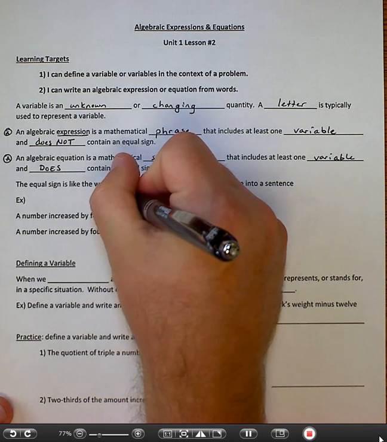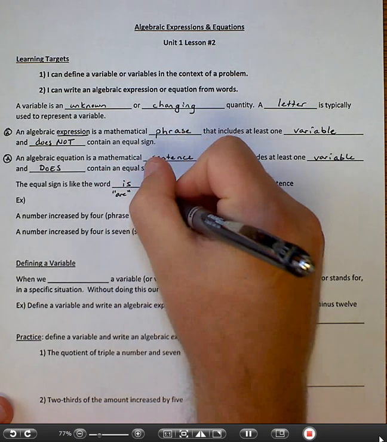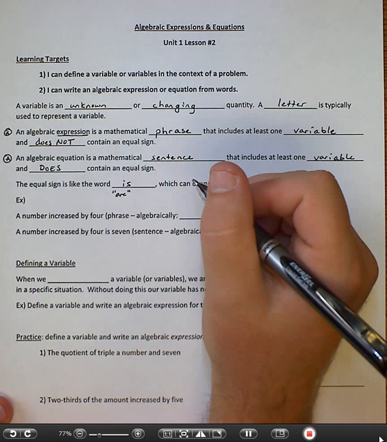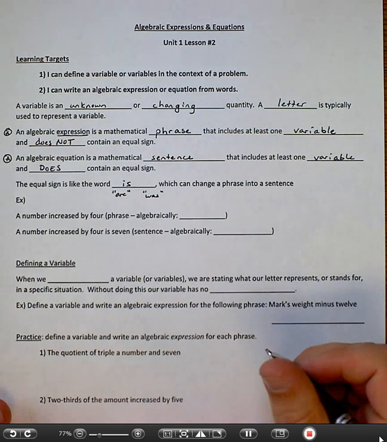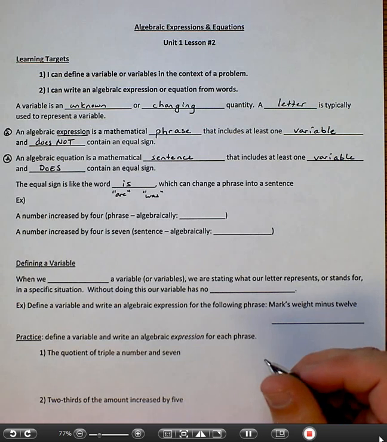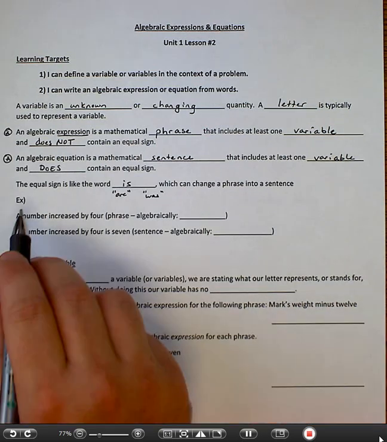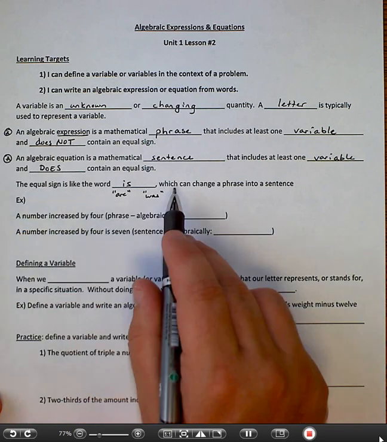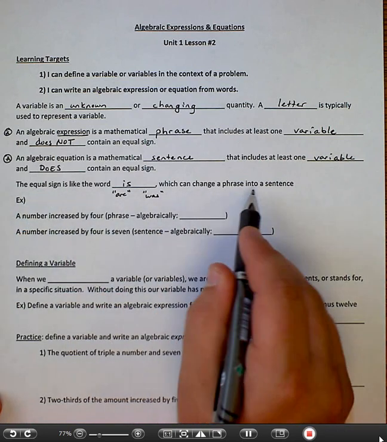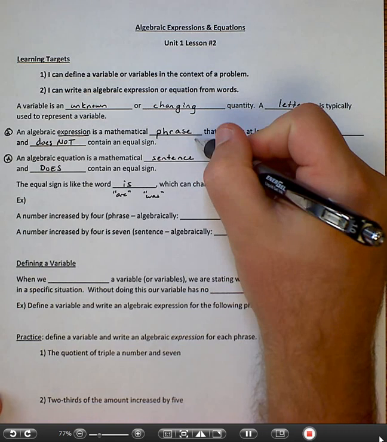Example, are, was is past tense of is. So those words, not always, but a lot of times they mean equals. Okay? Now, why is that important? That word can change a phrase into a sentence, and I've made note of those up here, phrase and sentence.